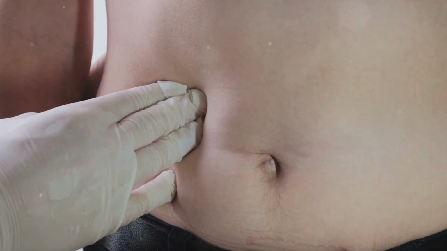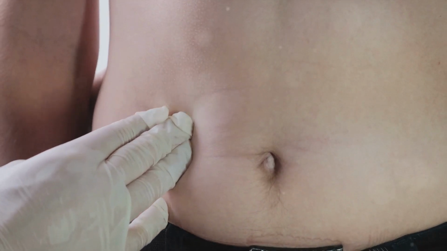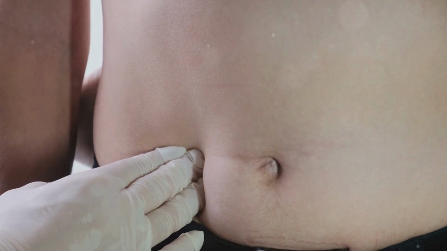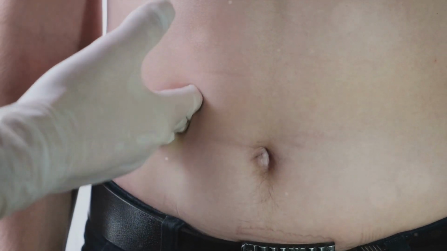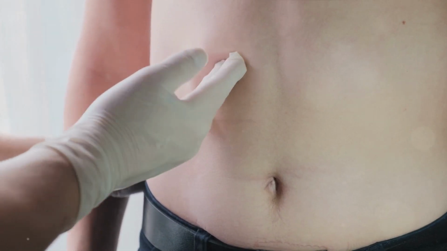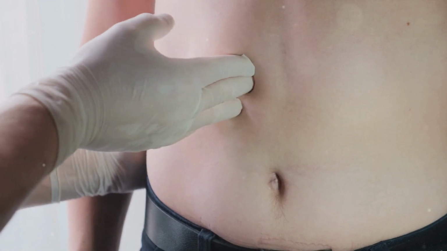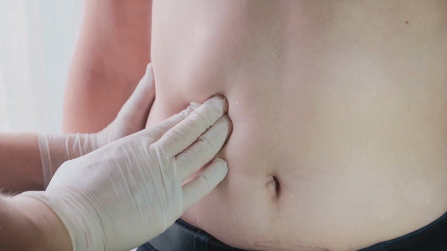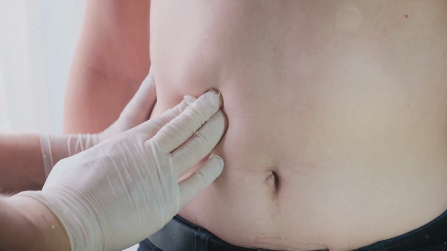Transitioning from the breast and axilla examination, we now proceed to the abdomen examination. The abdomen houses many vital organs, including the stomach, liver, gallbladder, spleen, pancreas, kidneys, intestines, and bladder. A comprehensive abdominal examination can provide valuable information about the health of these organs.